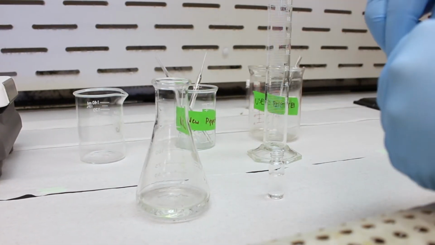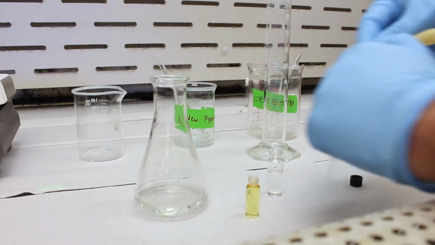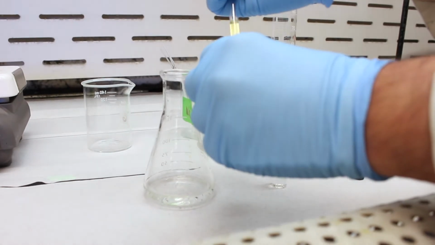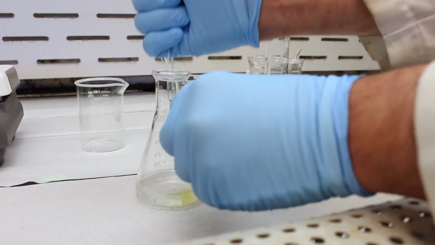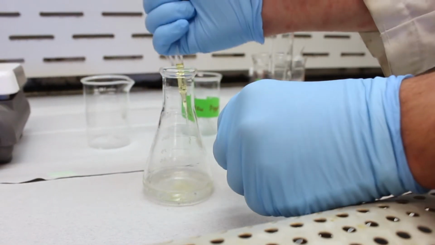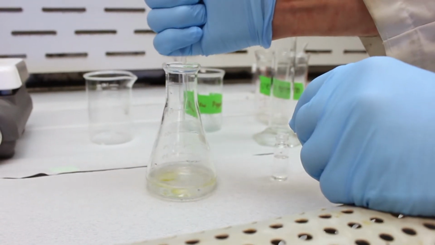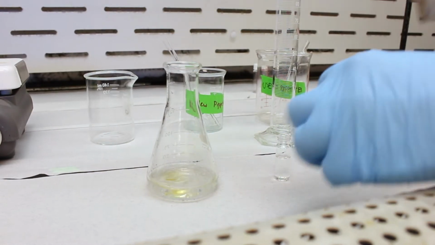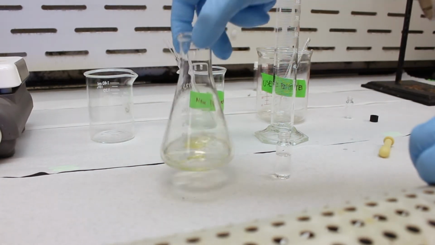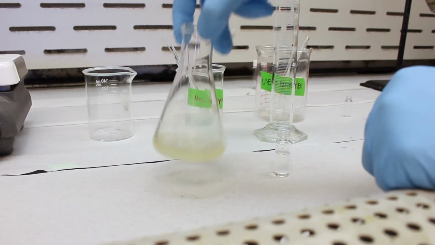And then we're going to pipette in the aniline. So I'll get a clean pipette, put on the bulb, and we can pipette this in. You want to make sure you transfer all of it to the vessel. As you can see, the aniline and the water are insoluble, which is why it looks like oil and water. They're just floating in each other, not really dissolving.